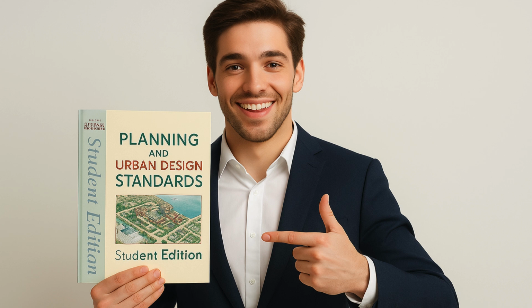Exactly. Okay, so let's start big picture. The comprehensive plan. What's the basic idea there? Well, think of it like the community's official blueprint for the future. It's the roadmap adopted by the local government saying, here's how we plan to grow, develop, and importantly, conserve things over the long haul. So it's way more than just deciding where to put buildings.